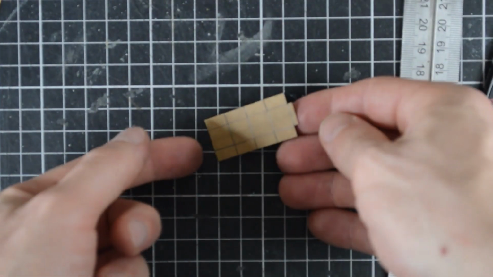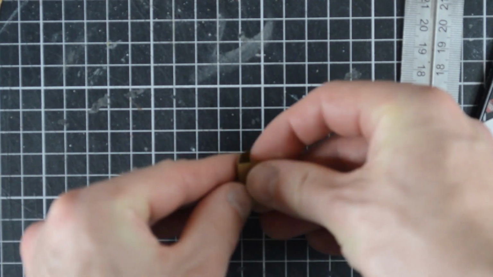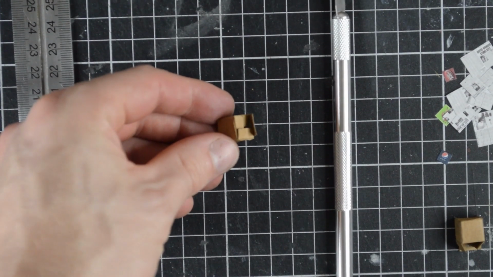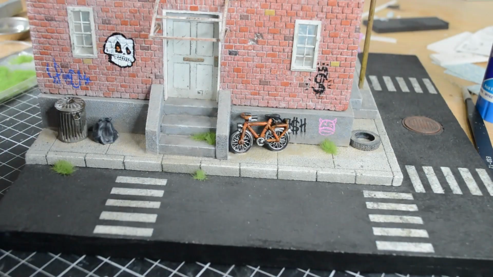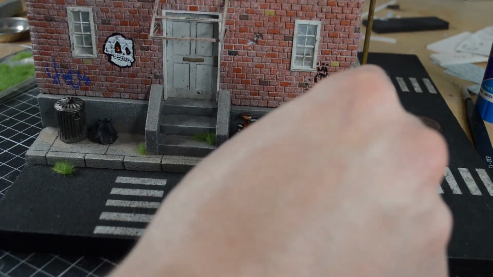I also created multiple cardboard box templates using brown card. I then glued down a variety of grass tufts, leaf litter, and more dirt wash.